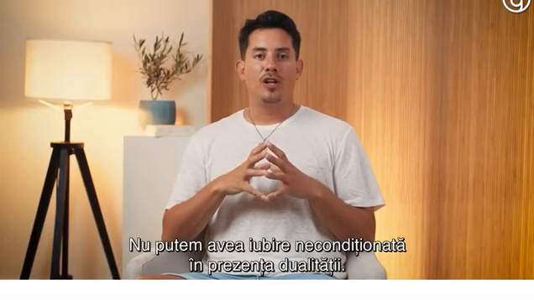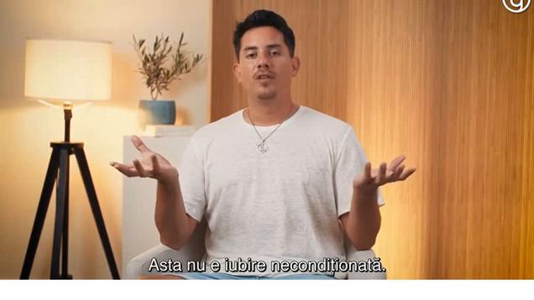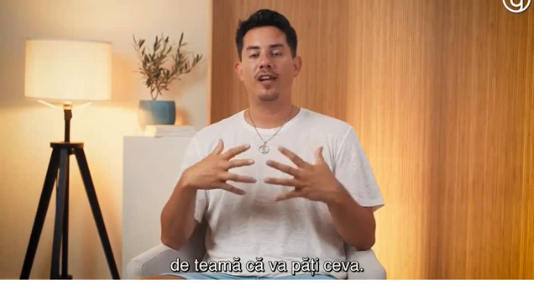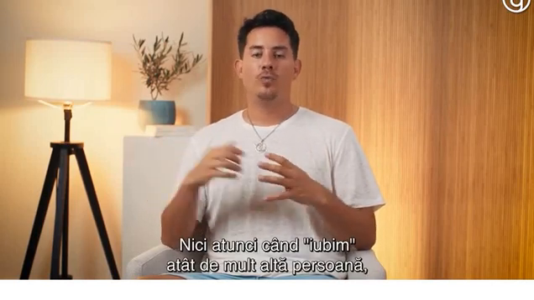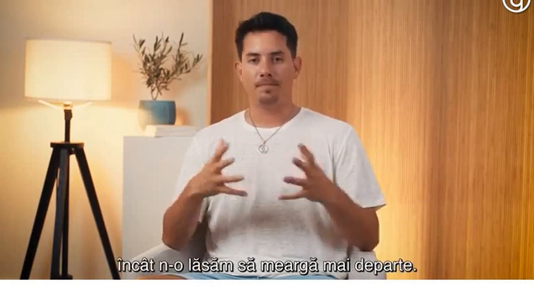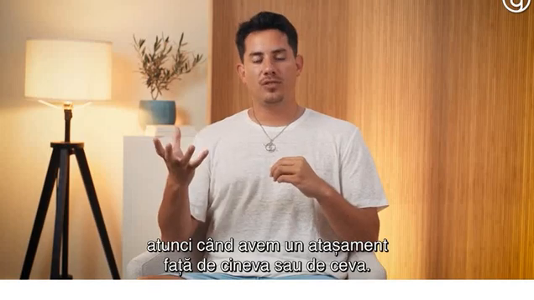We cannot have unconditional love if we are in duality, like believing there is an evil and that there are some people that are the good ones. That's not unconditional love. There is no unconditional love also when we try to protect someone because we are afraid of something happening to them. We are not unconditionally loving when we love other persons so much that we don't allow them to move on. So there is no unconditional love when we have an attachment to someone or to something.